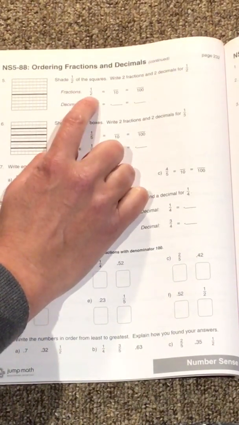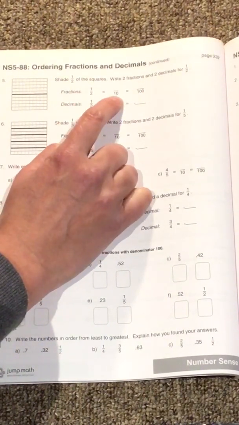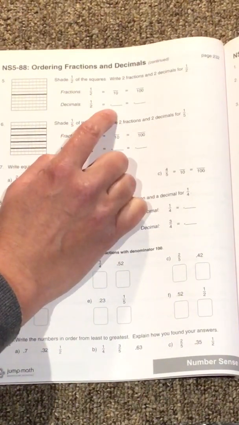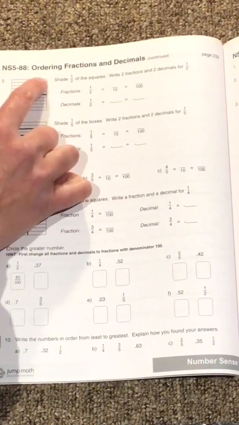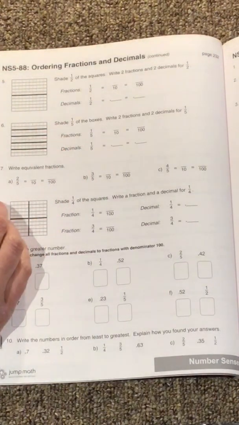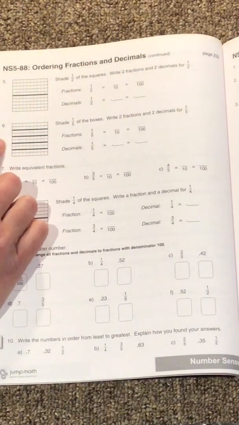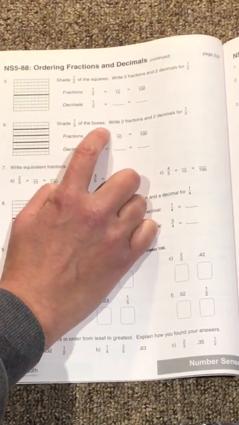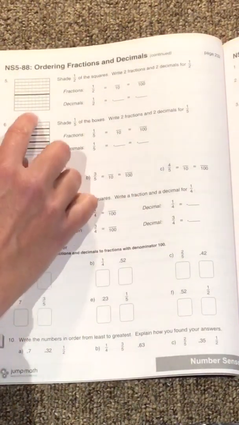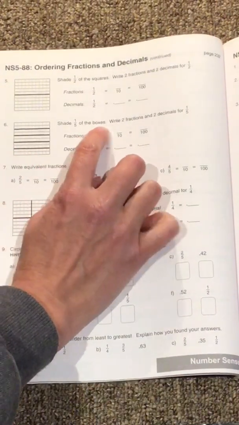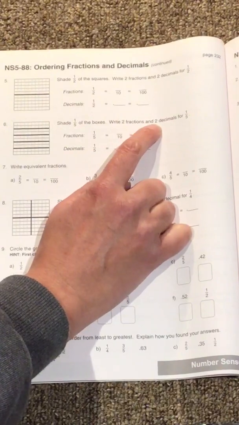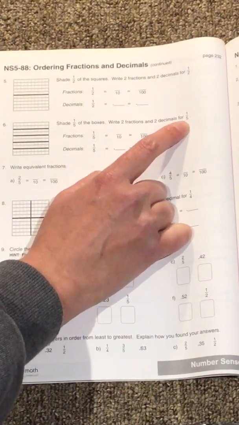So for our fractions for 1/2, you're going to figure out how many tenths and how many 100ths, and then you're going to write 2 decimals that match the same amount of stuff that you have shaded in. For the next cake, they say shade 1/5 of the boxes. So they've drawn lines to separate it into 5 equal spots. Write 2 fractions and 2 decimals that are the same amount as 1/5.